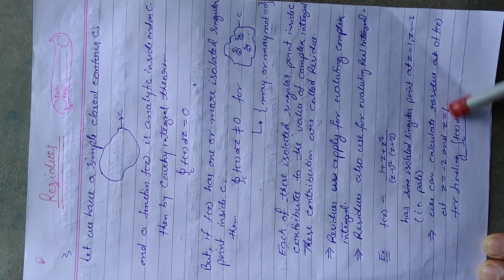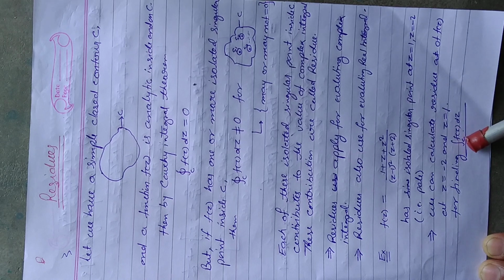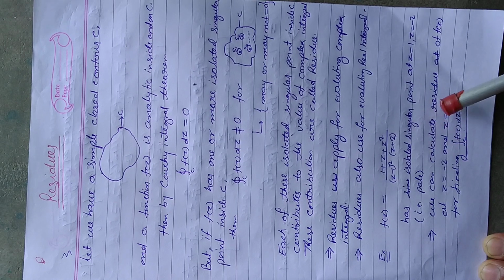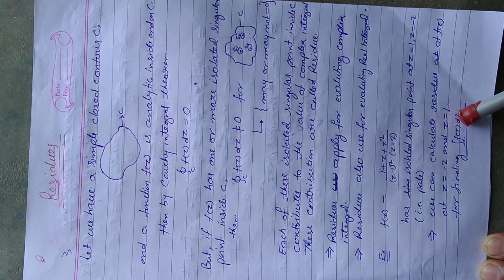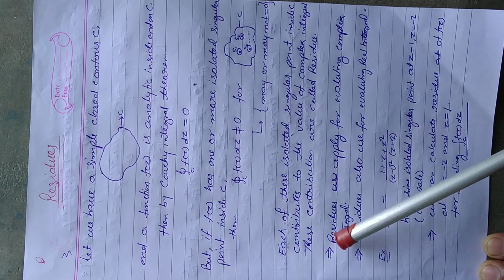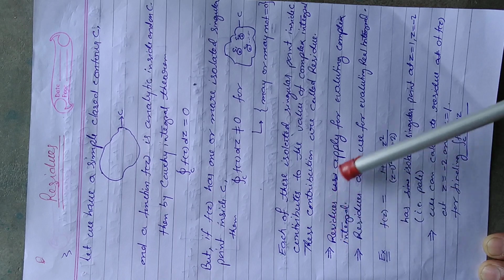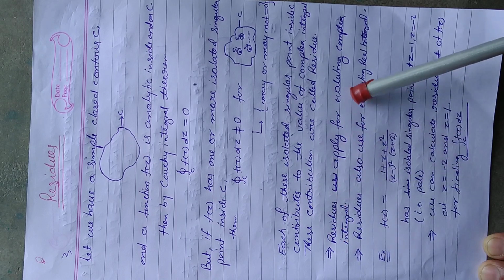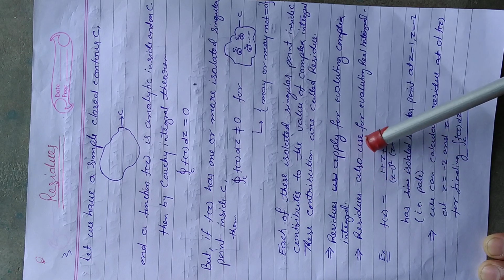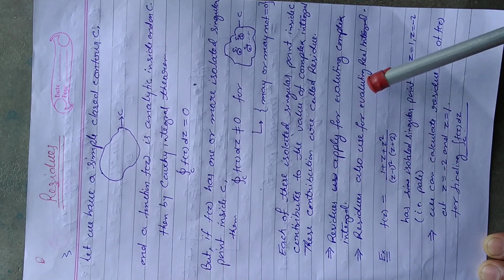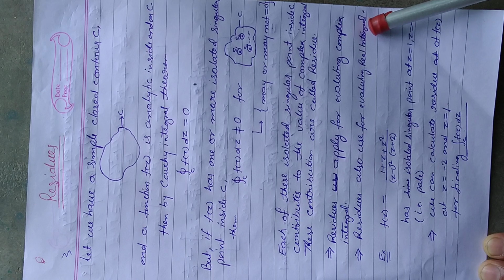And after calculating the residue, we can simply find out the integration of the function. Basically, the residue applies for evaluating the complex integration. Sometimes we can also use a residue for evaluating the real integration.